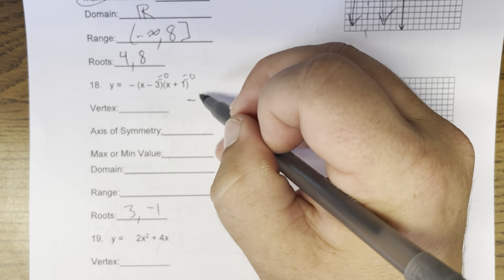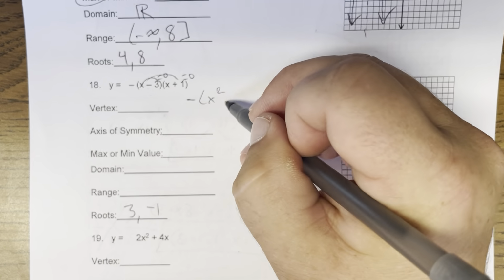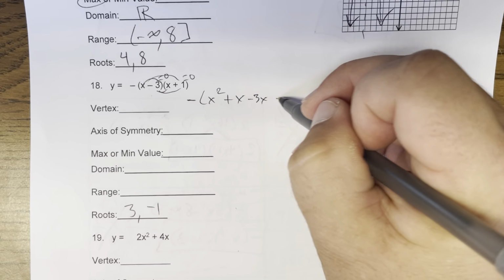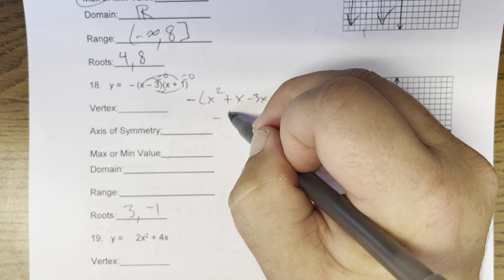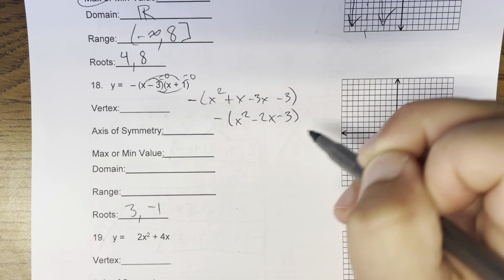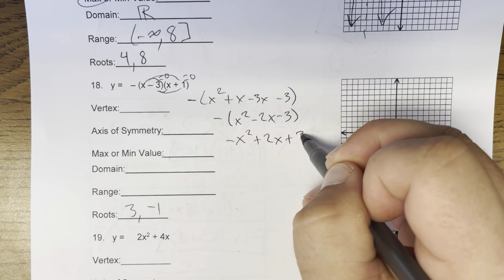And so that's going to be x squared plus x minus 3x minus 3. X squared minus 2x minus 3. And then we'll distribute that negative: negative x squared plus 2x plus 3.